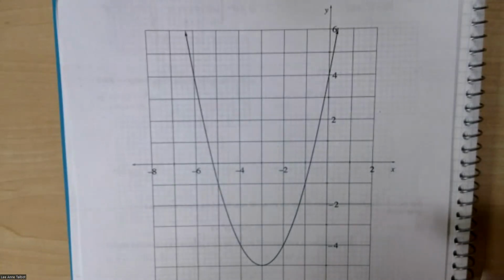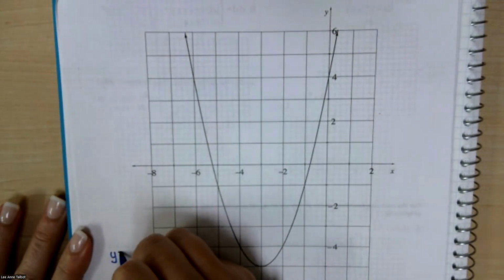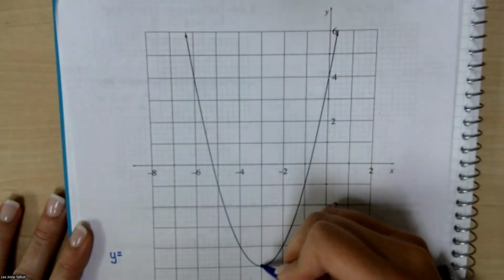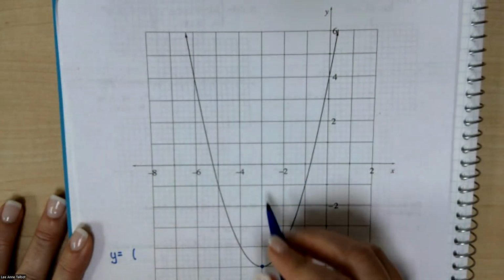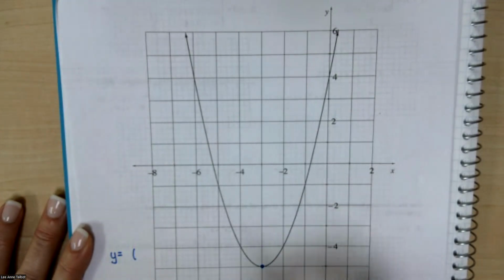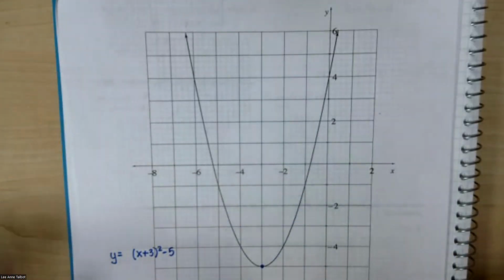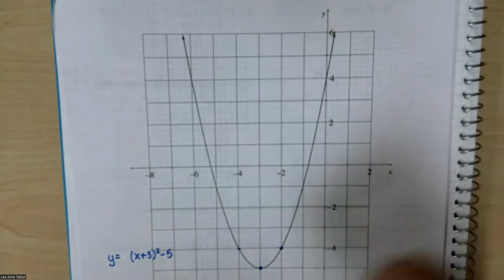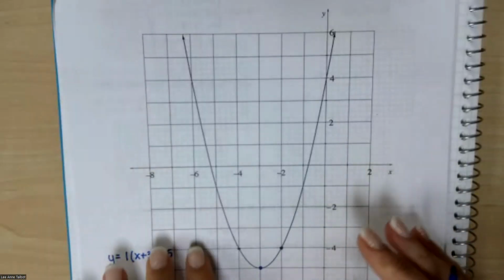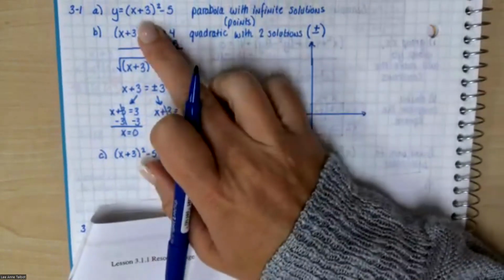What is the equation of this parabola? Let's see. Y equals, here's the vertex, the vertex is at -3, -5. So x plus 3 squared minus 5. Can anybody tell me what the a value is here if this point and this point are the next 2 points from the vertex? 1. Okay. Is it shocking to you that this equation of this parabola is the same one as the one we were working with in number 1?